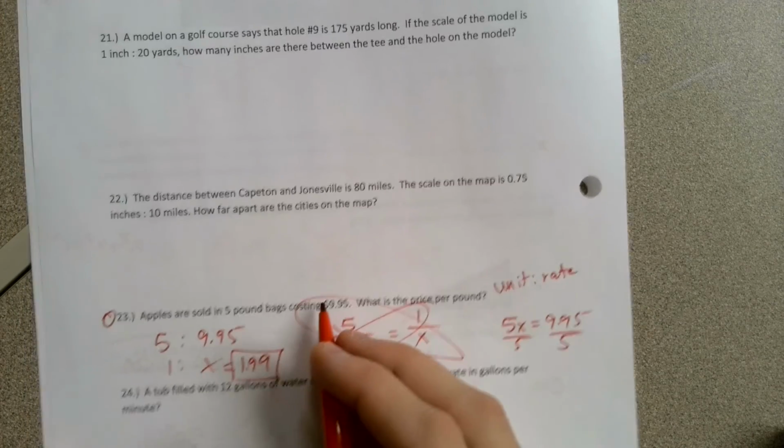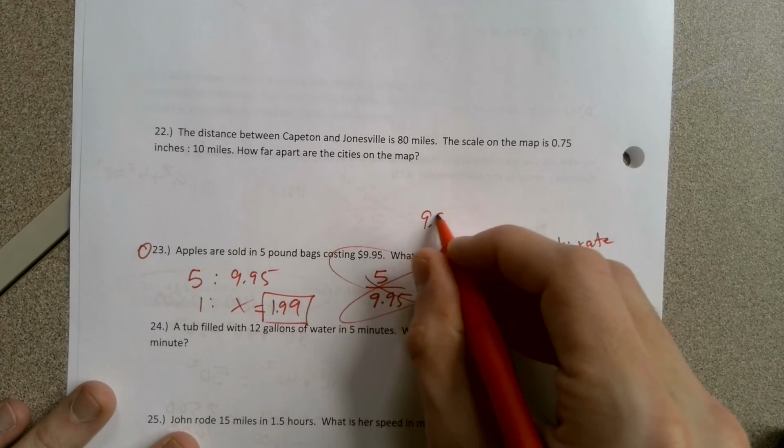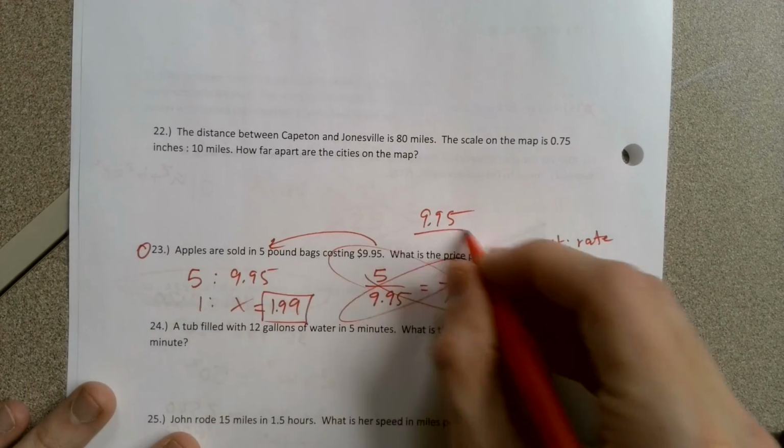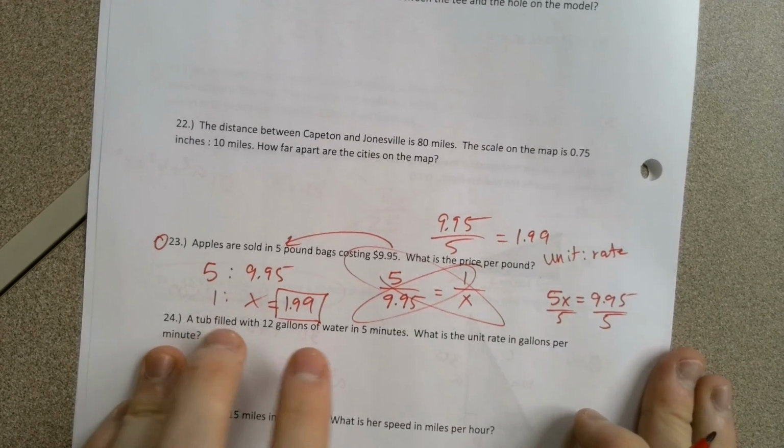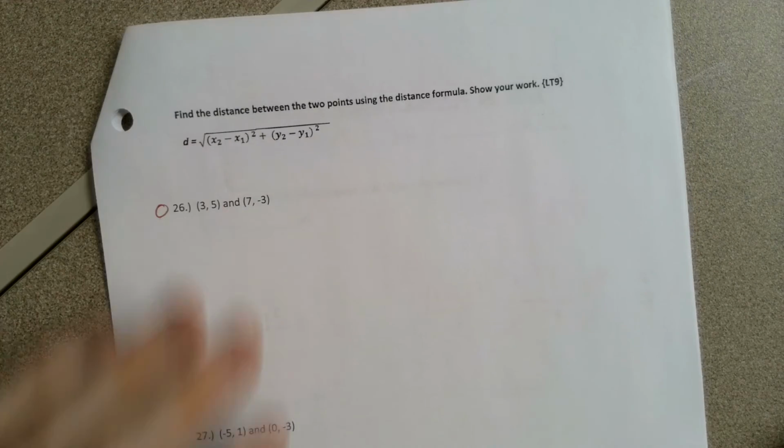Another easy way to check this out is you can just simply divide 995 by that 5 pounds. You get 199. Whatever method works best for you, you check out there. All right, last one, we'll send you on your way.